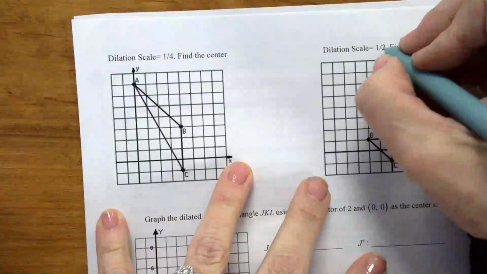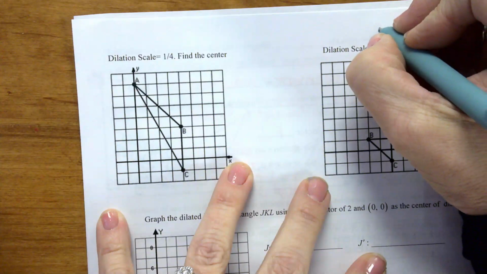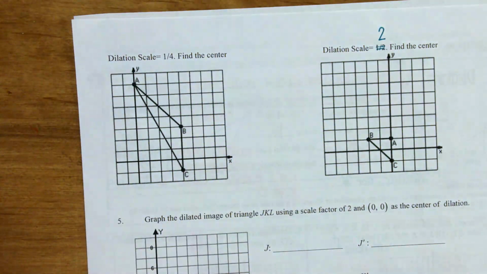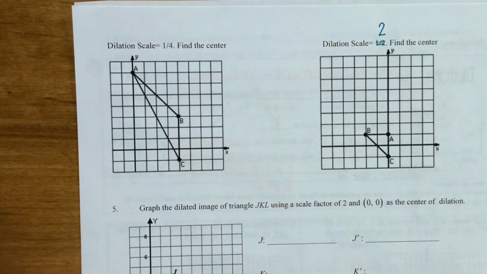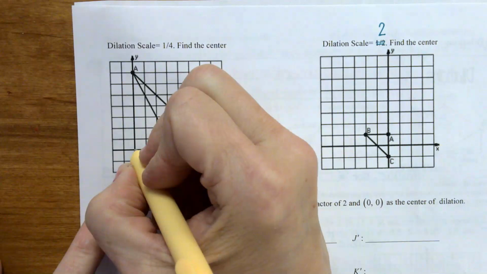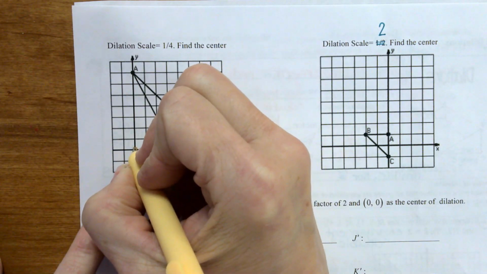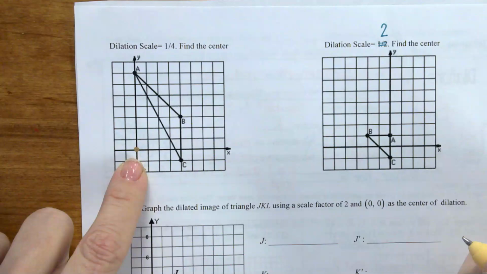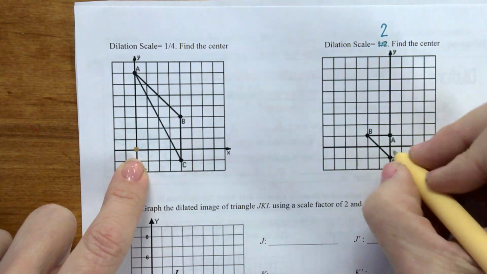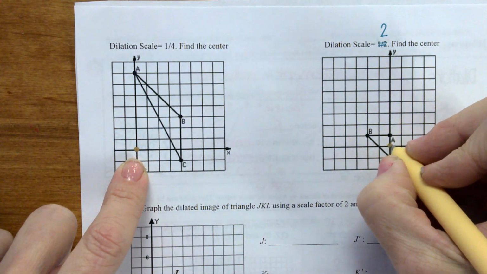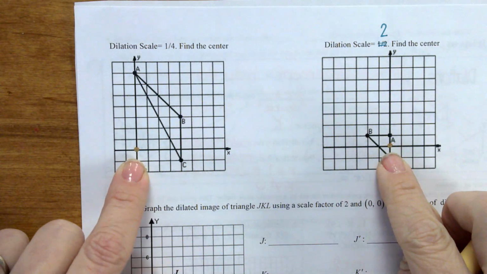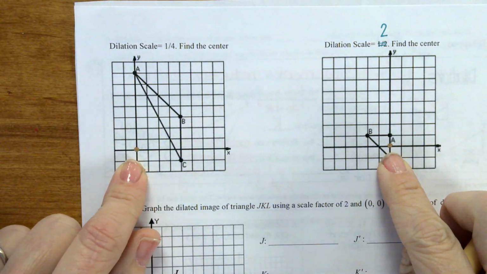And I want you to change that to a 2. Okay. Just so you know, that dot is 0, 0 on our graph. This dot is 0, 0 on our graph. Okay.